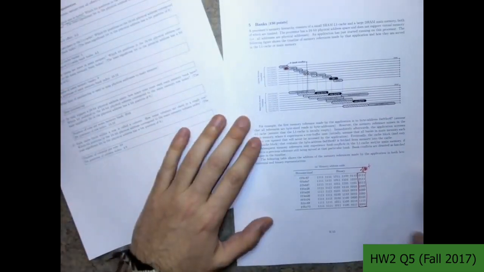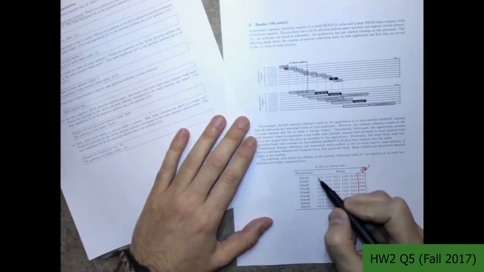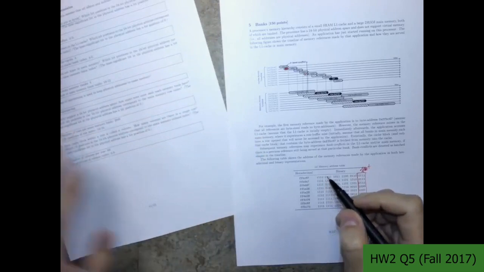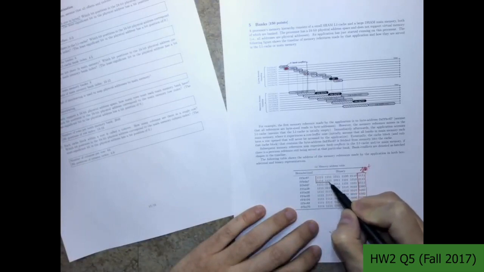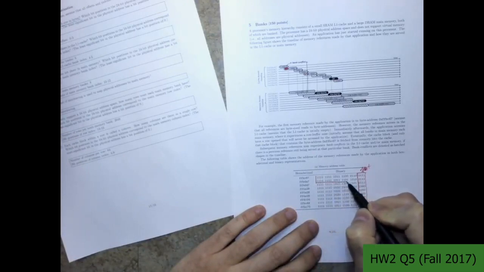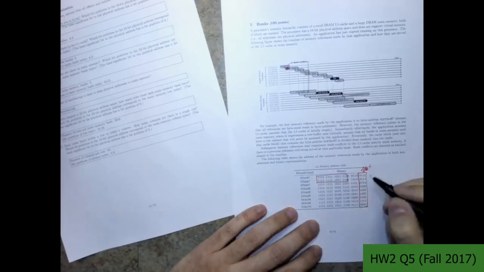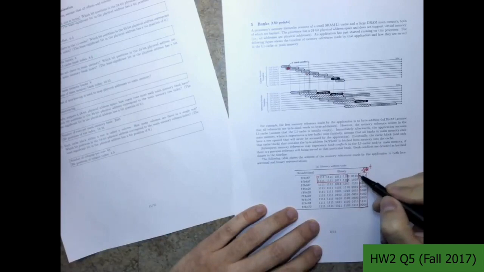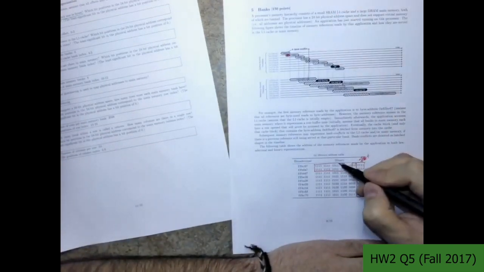If you have a bank conflict, it means that the bits corresponding to the banks are the same. So possible candidates for the bits corresponding to the banks are the bits that are the same. In this case, we have these, and also you have these two. Okay, these are possible candidates until now.